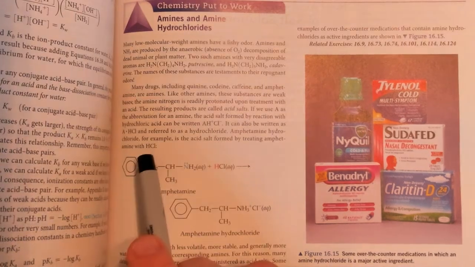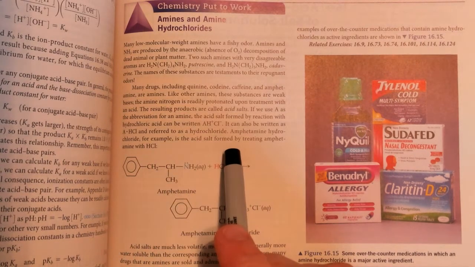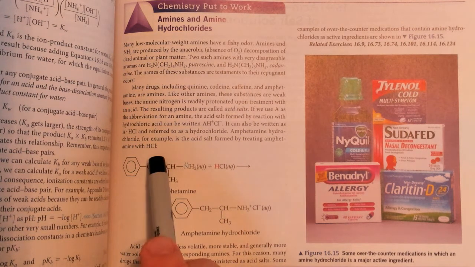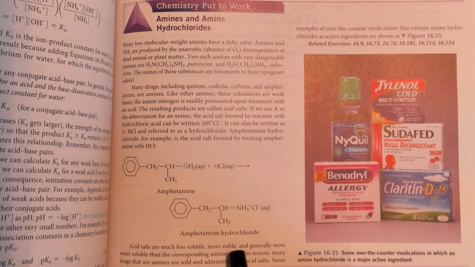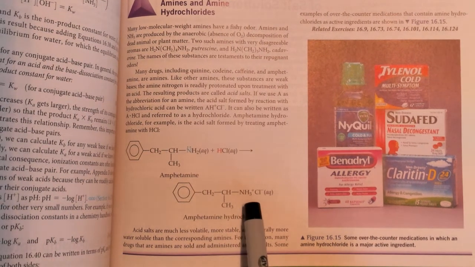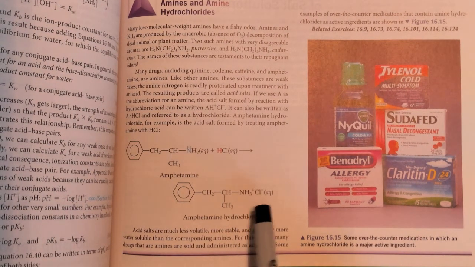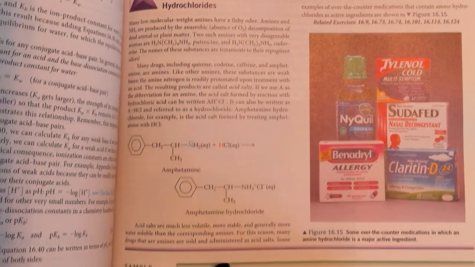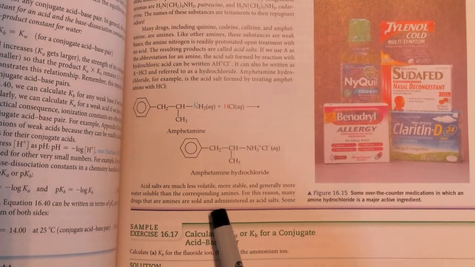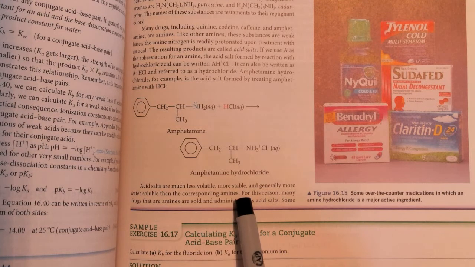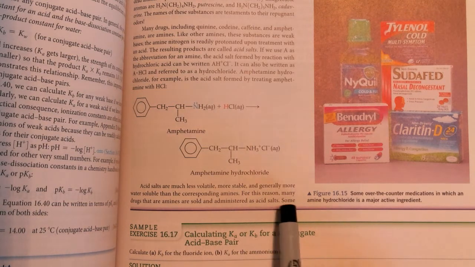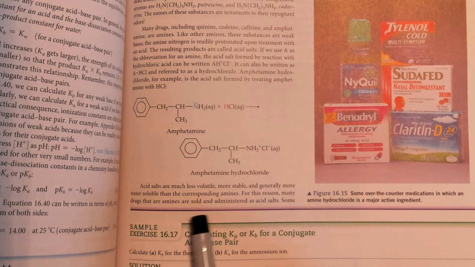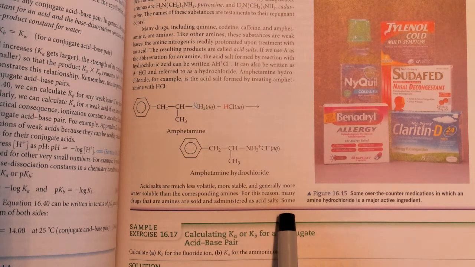Amphetamine hydrochloride, for example, is the acid salt formed by treating amphetamine with HCl. So here's amphetamine, they treat it with some HCl, and now we've got the NH3+ right here because it gained a hydrogen, and the Cl- right here. Acid salts are much less volatile and more stable and more water soluble than corresponding amines. For this reason, many drugs that are amines are sold and administered as salts.